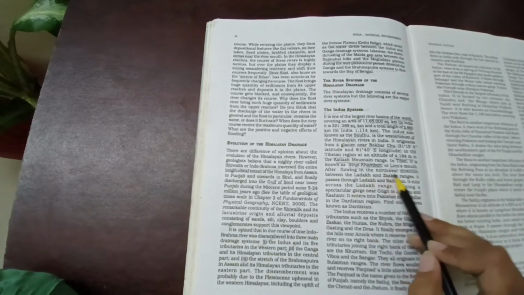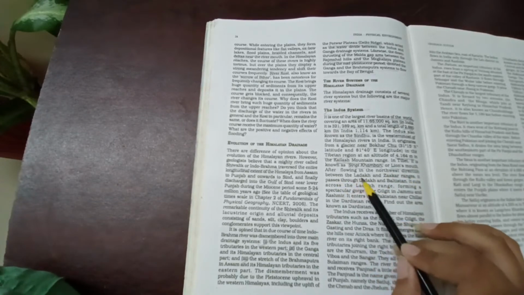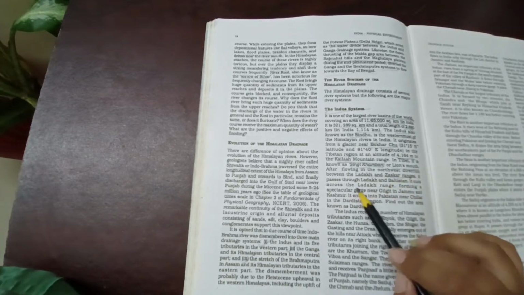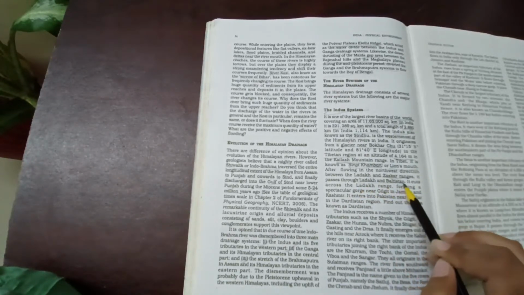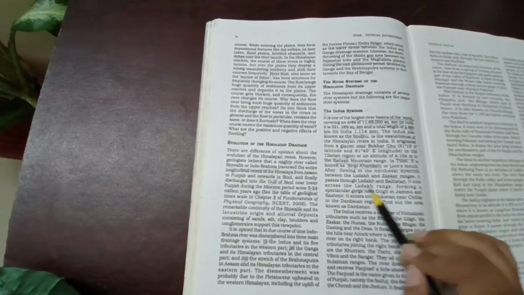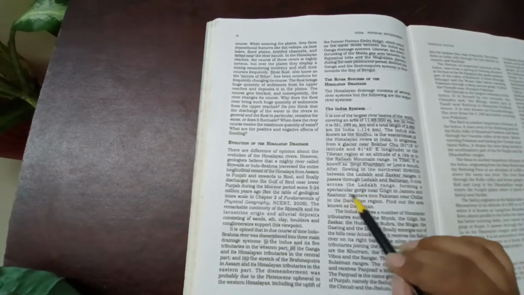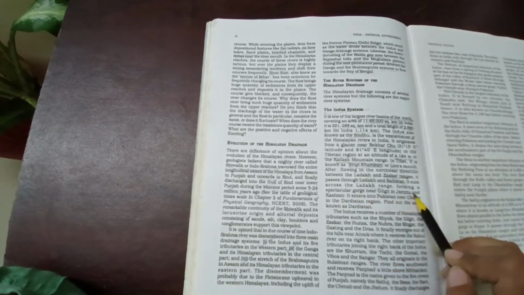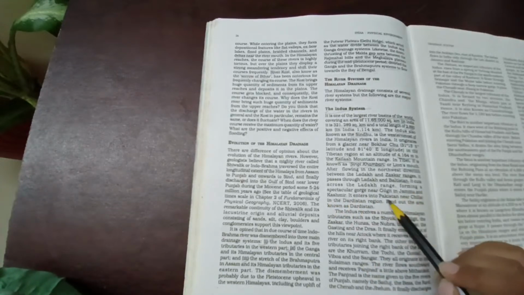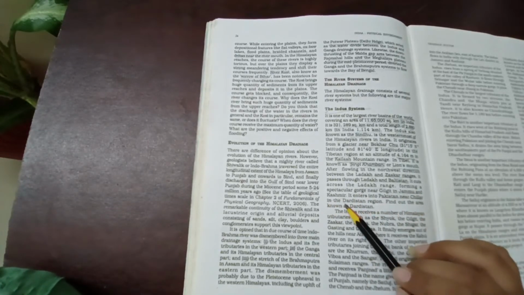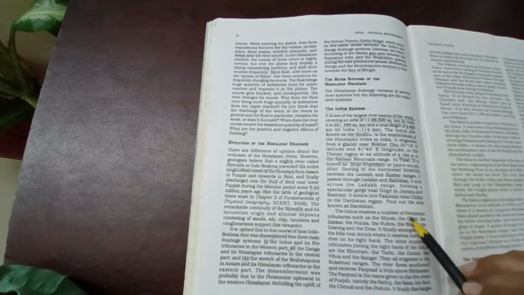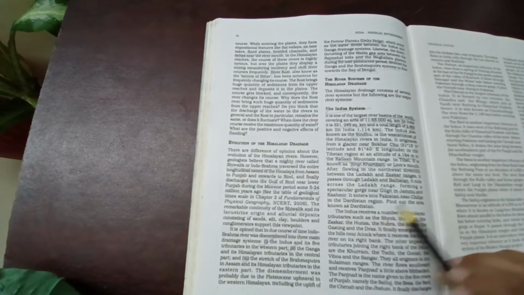After flowing in the northwest direction between the Ladakh and Zaskar ranges, it passes through Ladakh and Baltistan. It cuts across the Ladakh range, forming a spectacular gorge near Gilgit in Jammu and Kashmir. It enters Pakistan near Chillar in the Dadistan region. Find out the area known as Dadistan.